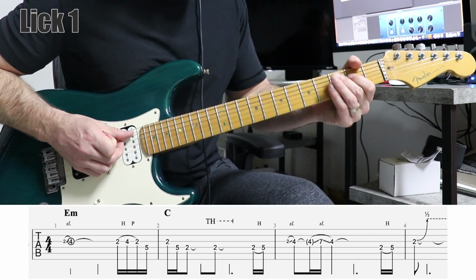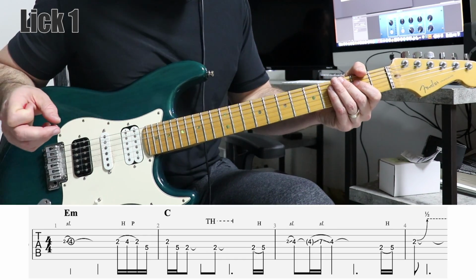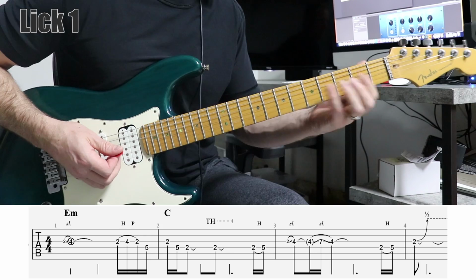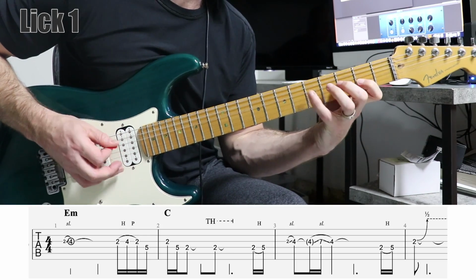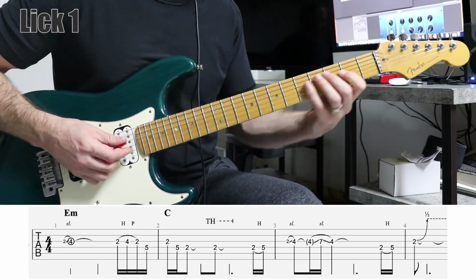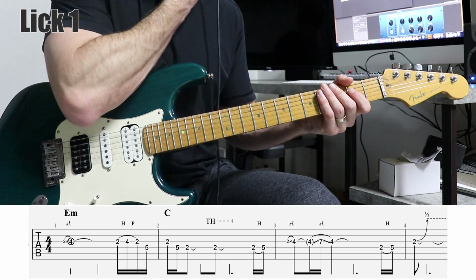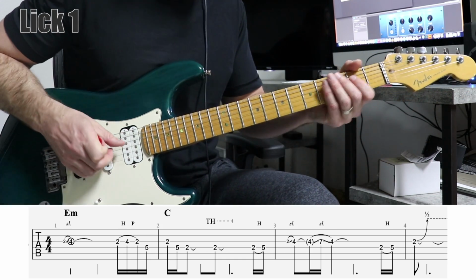Now for this note that I land on, I'm on the C chord now. So that's E. And that part right there, I'm landing on the E note over the C chord.